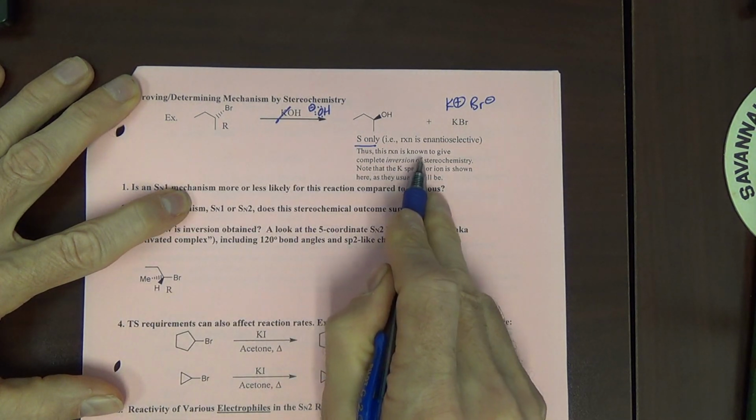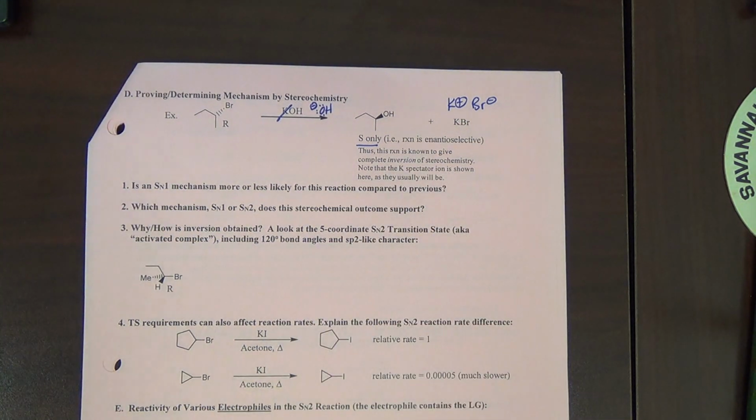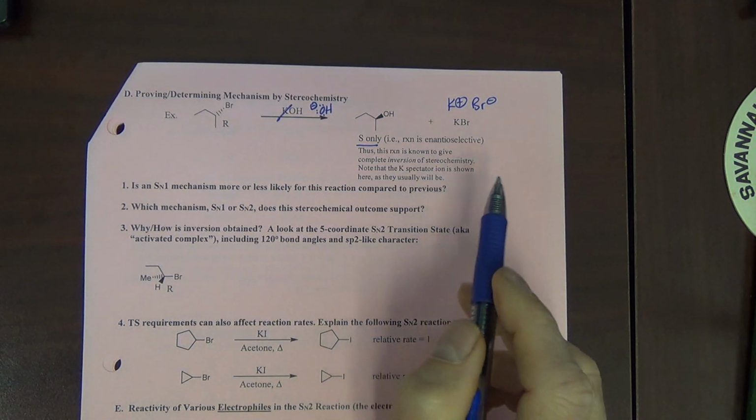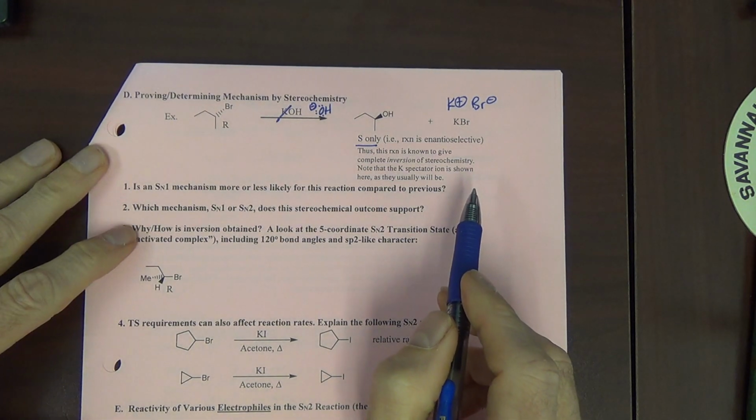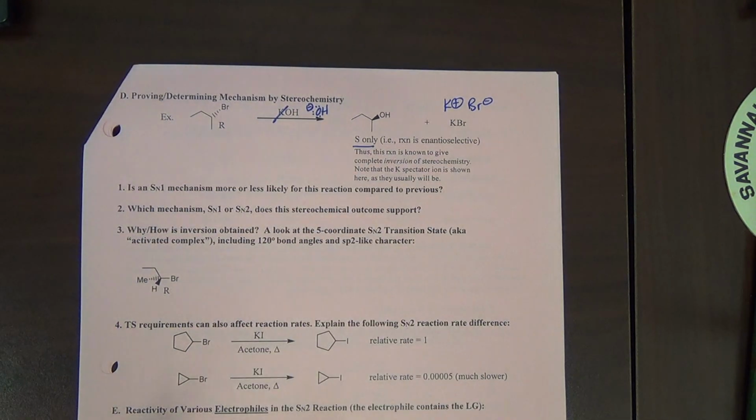Thus, this reaction is known to give complete inversion of stereochemistry. But I think we knew this already.